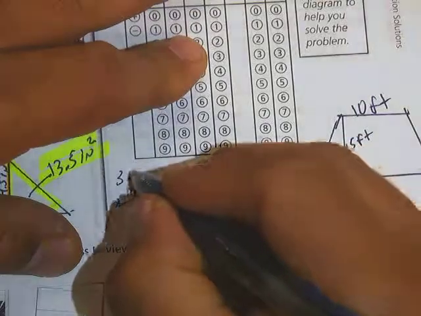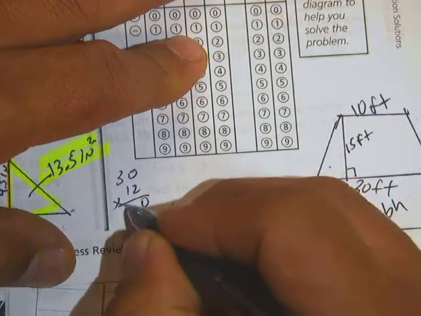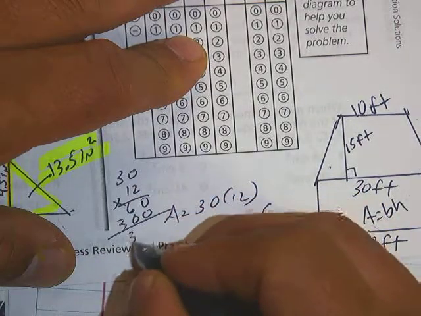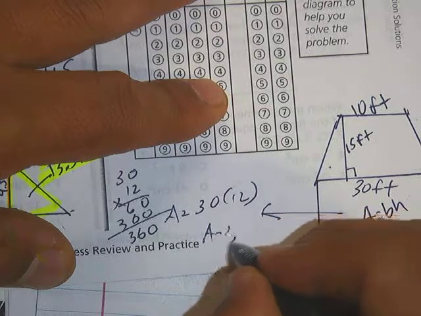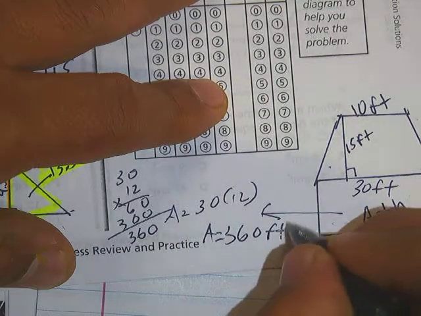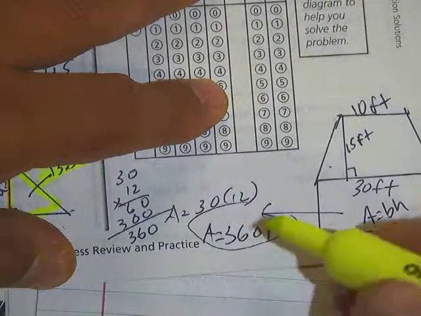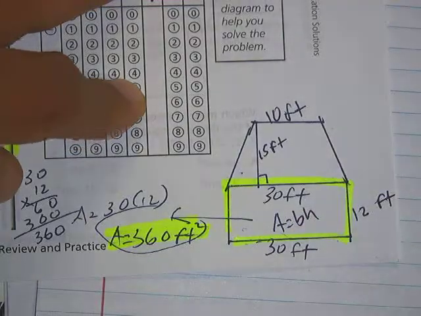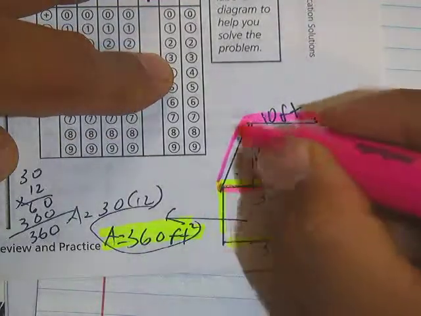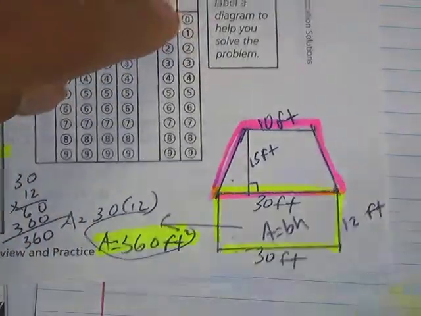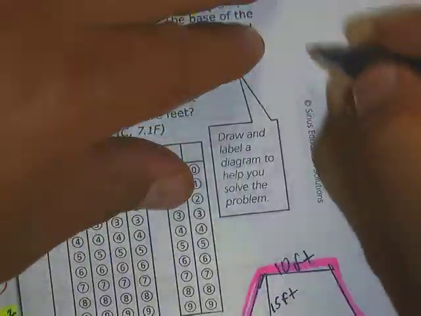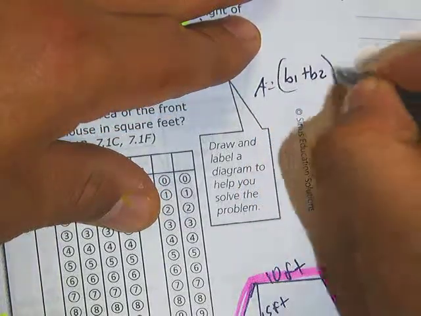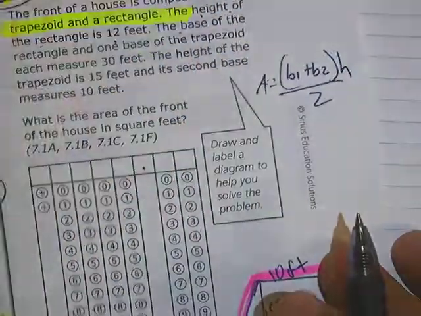First, let's find the area of this rectangle. This one here, area is base times height. So area is equal to 30 times 12. 2 times 0 is 0, 2 times 3 is 6. Put a placeholder, 1 times 0 is 0, 1 times 3 is 3. So I get 360. So the area is 360 square feet. Okay, this is the area of the rectangle.